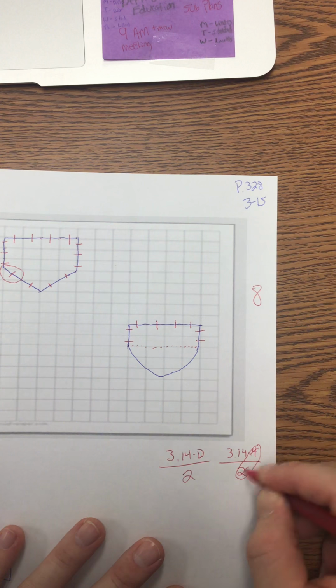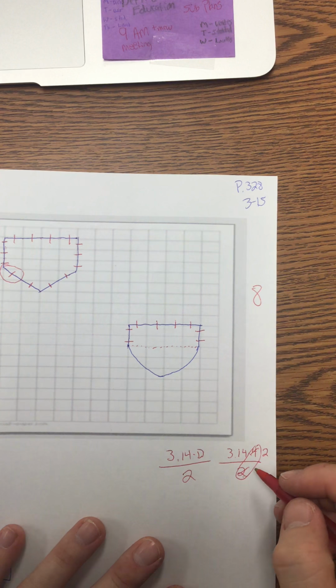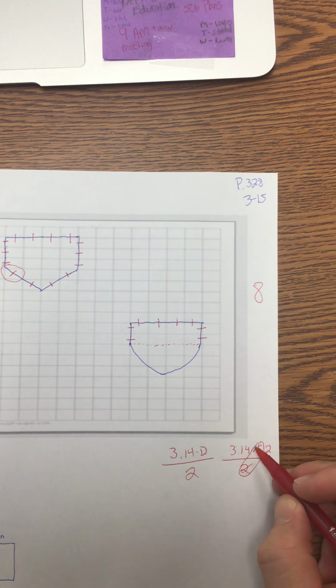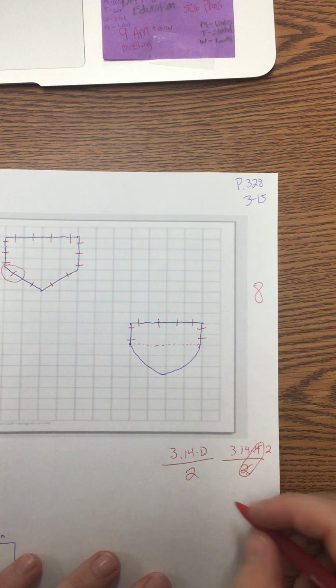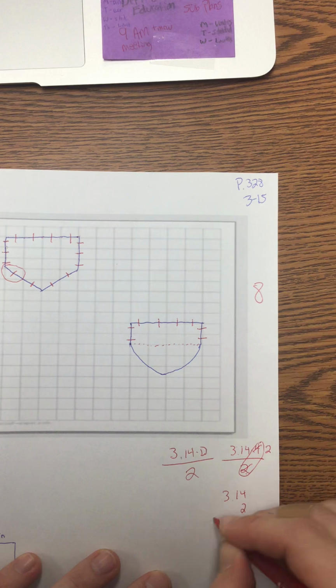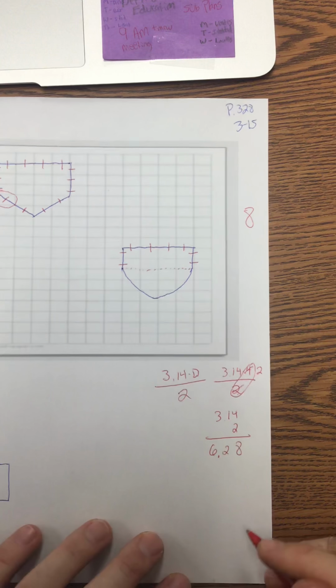Well, 4 divided by 2 is 2, right? So all I need to really do is take 2 times 3.14. You'd get the same answer if you took 3.14 times 4 and then divided it by 2. This way is just gonna save us a little bit of time. So 3.14 times 2, move it back twice, 6.28. Sorry, you weren't able to see that.